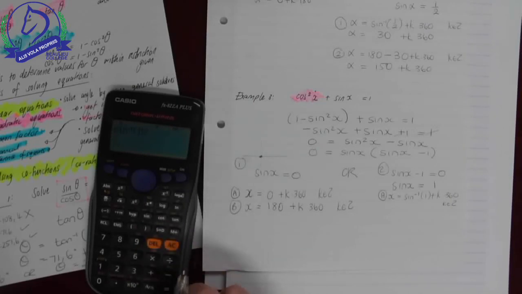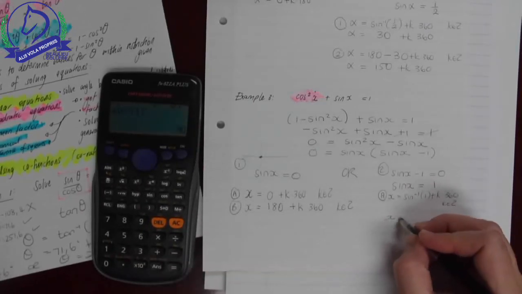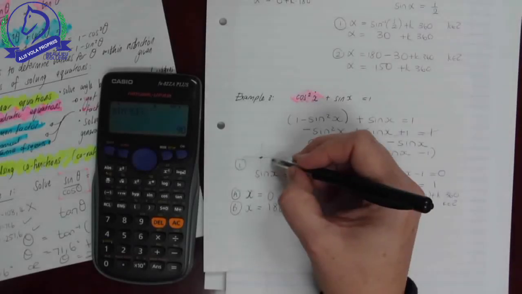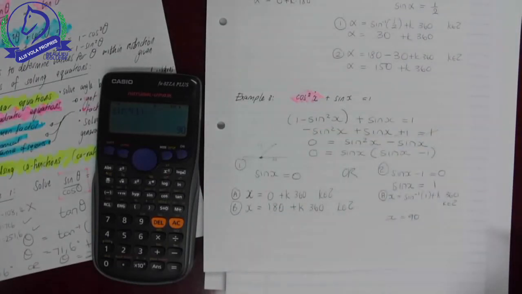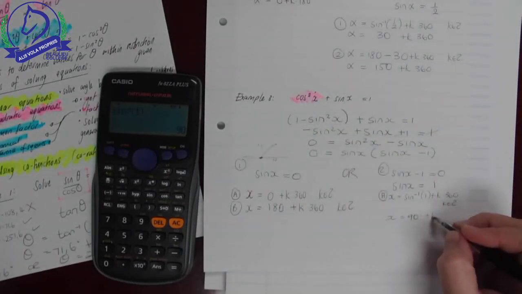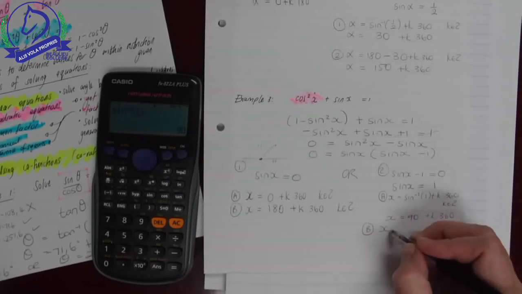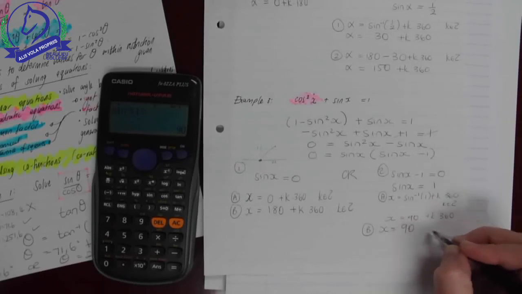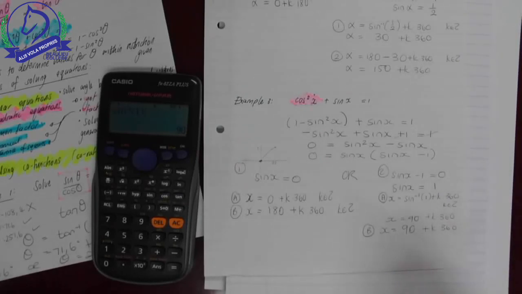What's going to happen here? 90 degrees. Okay, why that? Because I know at 90 my graph peaks at 1. Okay, plus k times 360, and my second part of my general solution is 180 minus 90, and that is 90 plus k times 360.